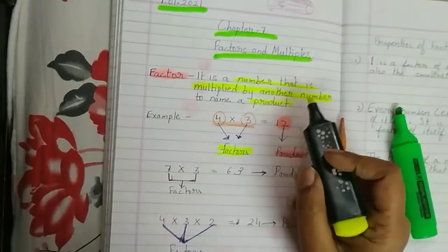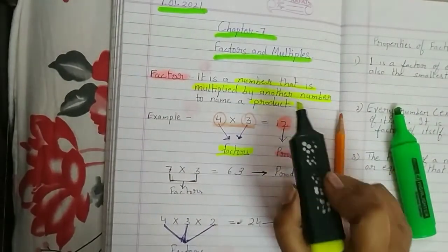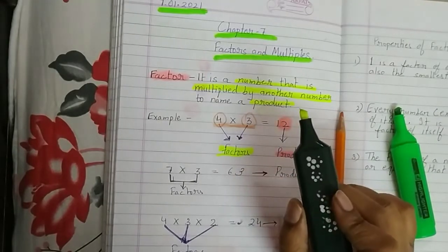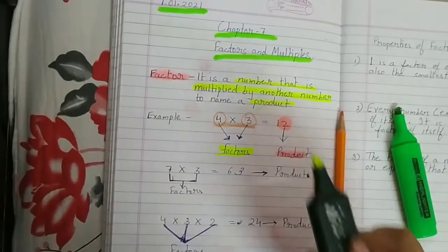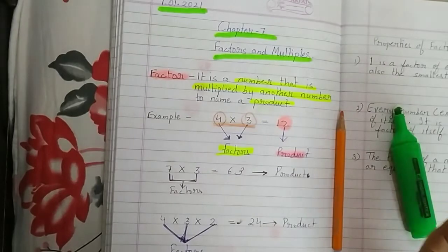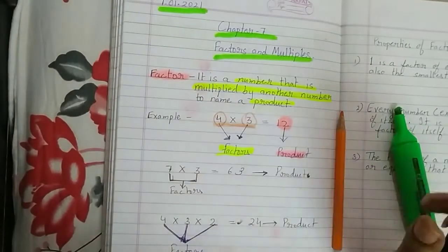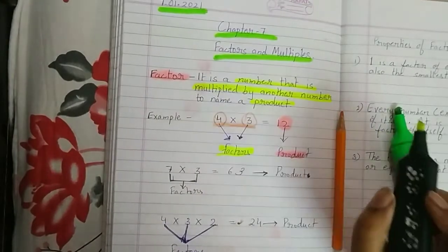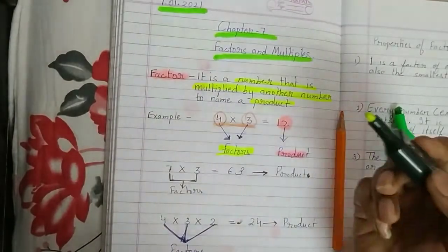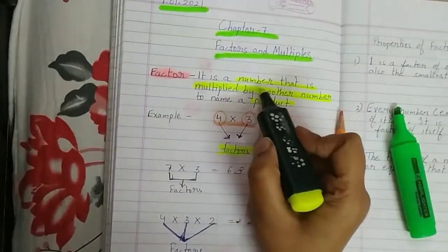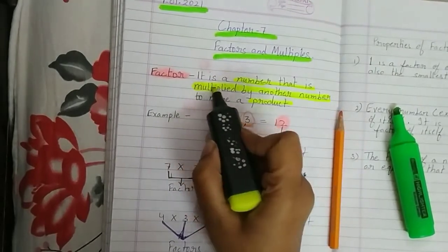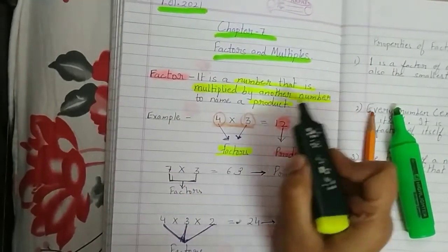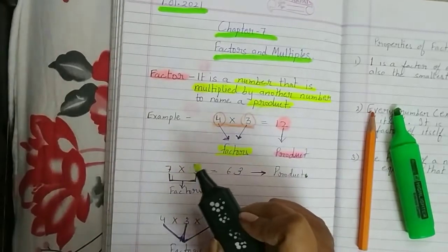I believe now this definition is clear to you. Factors are number that is multiplied by another number to get product. I am repeating again, children. Factor is a number that is multiplied by another number and we get product.